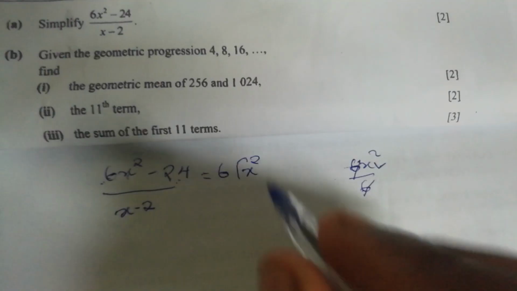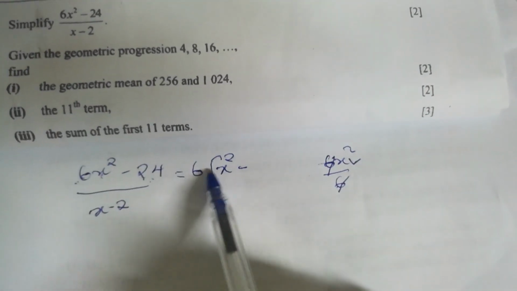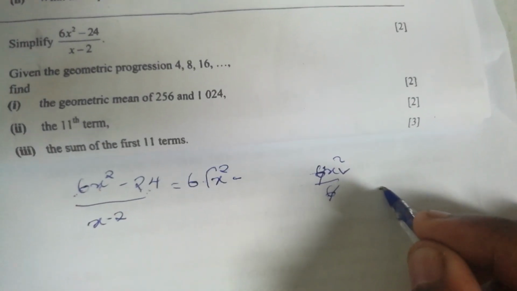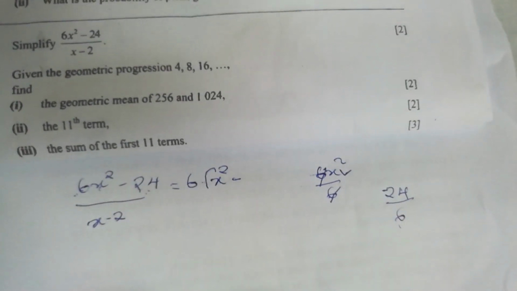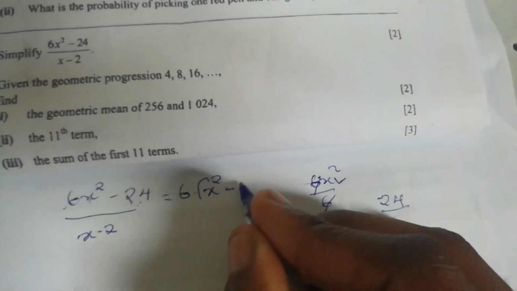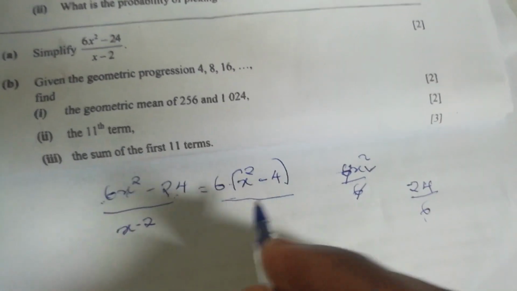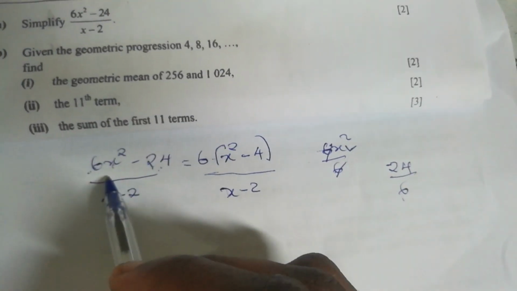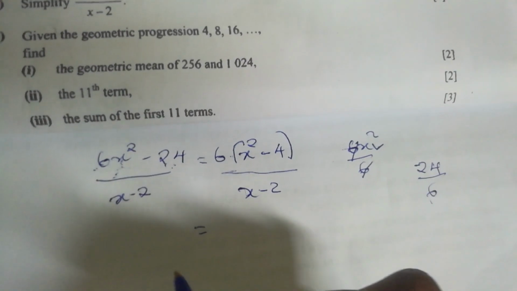Now from there, we are going to write a minus. Hence, dividing this 6 into 24. So 24 divided by 6, and our answer will be a 4. So we're writing a 4 here in the brackets, then over x minus 2. So we're factorizing the parts that had a power like that. Now we move on to the next stage.